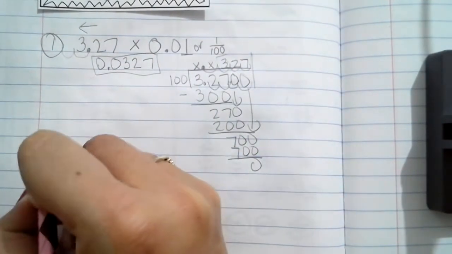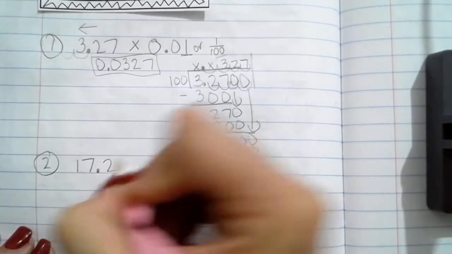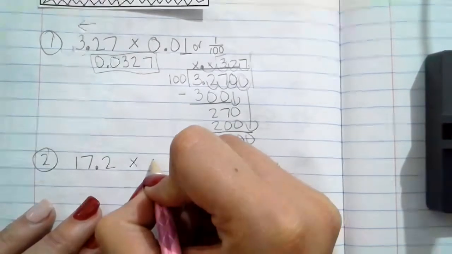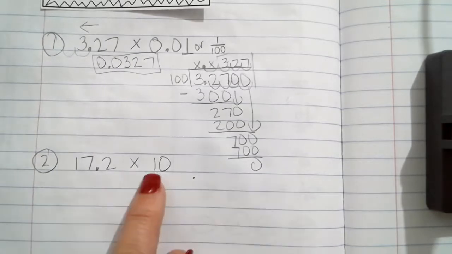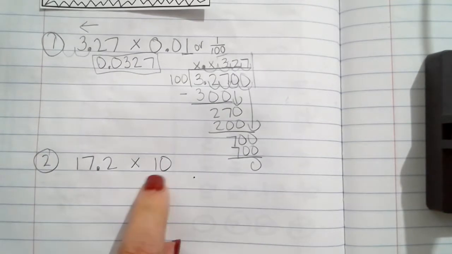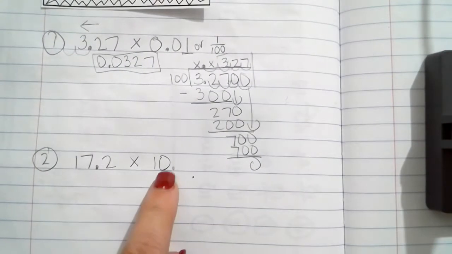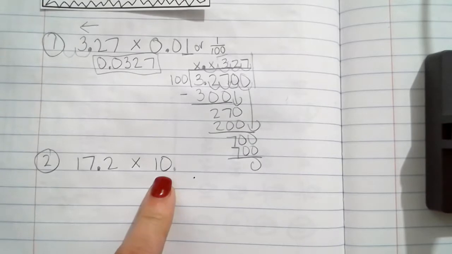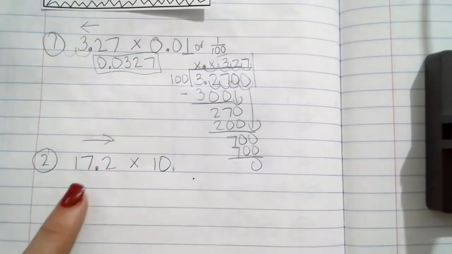Number 2, try 17.2 and multiply that by 10 for me. Okay, is that going to get bigger or smaller? Well, 10, if I didn't have a decimal, it goes at the end. So that's on the left of the numbers. So this is a bigger number, right? 10, like $10. So my decimal needs to go this way because the number is going to get bigger.